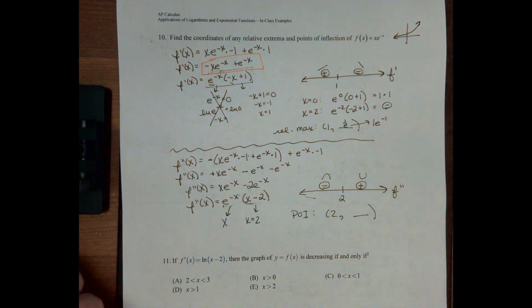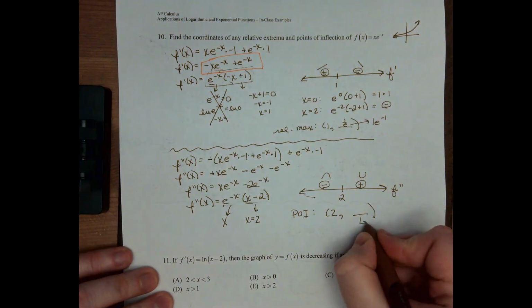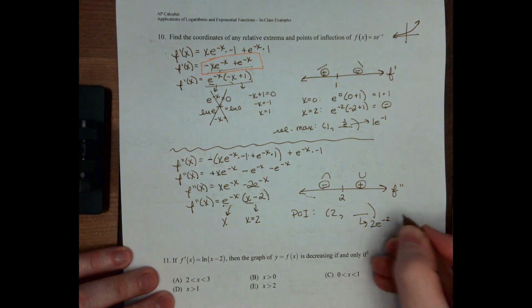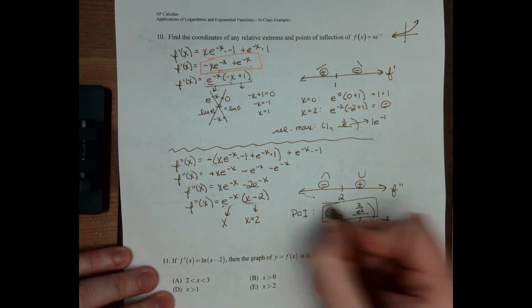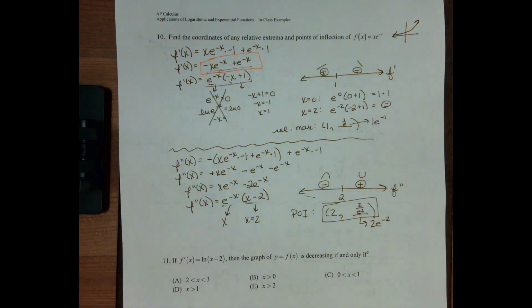What's the y-coordinate? Y-coordinate over here should be 2e to the negative 2. That is 2 over e squared. So it was a little messy, but not as bad as 9. And I feel like after this, they're going to get a little bit nicer.